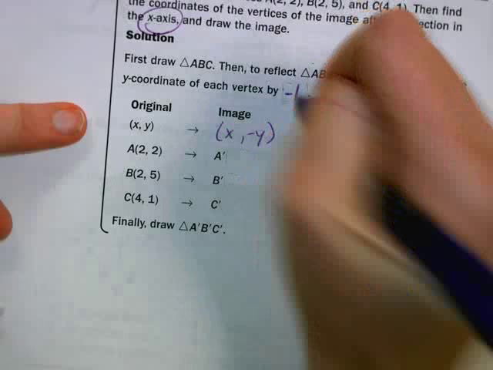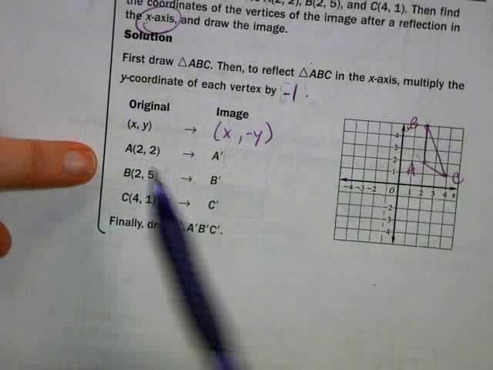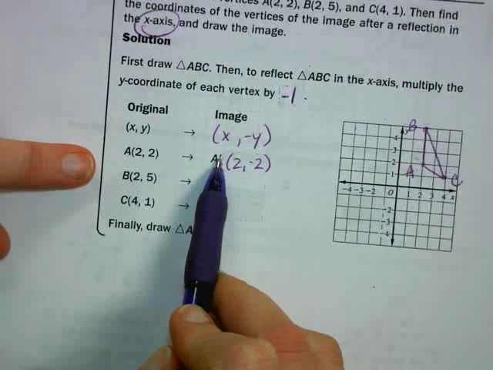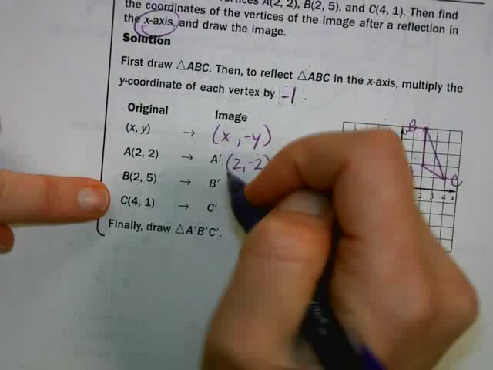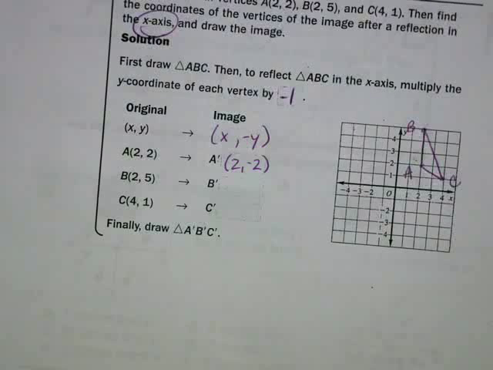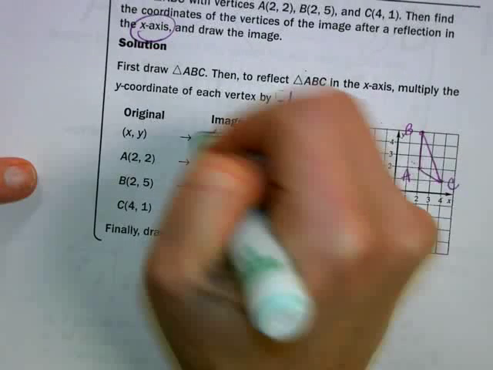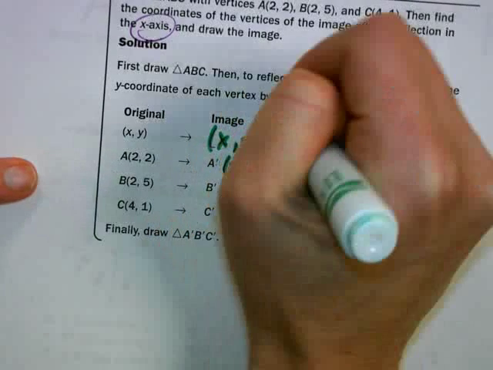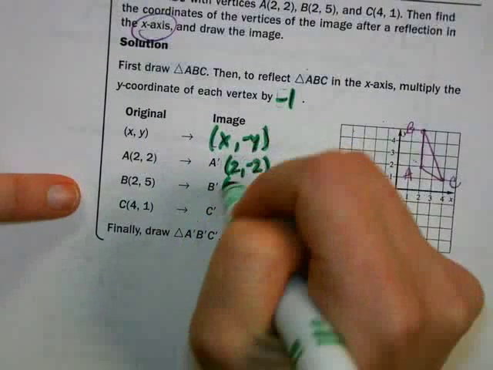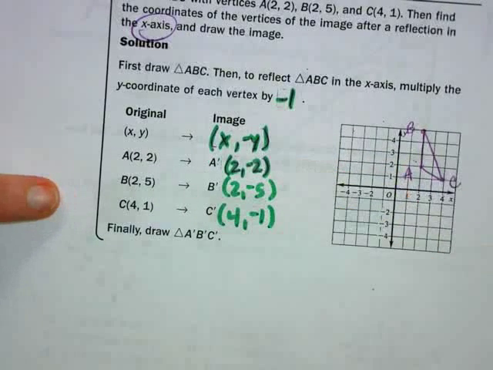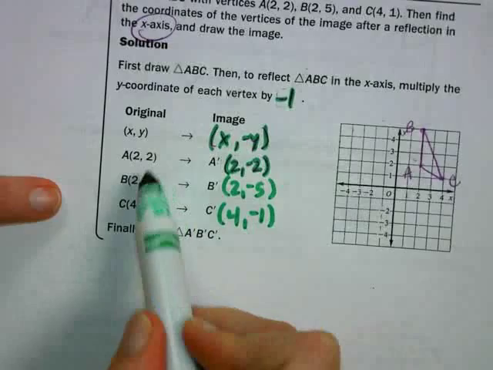Each y coordinate we're going to multiply by negative 1 to flip that sign. So originally A was 2, 2. Now A prime becomes 2, negative 2. Remember, A prime, that's the image, the new one. B is 2, 5. And you know what? I'm going to use a different color right now because I can see I'm writing in the purple, which is what I graphed the original in, and I don't want to do that, or it will be confusing. So this is going to be 2, negative 5, and 4, negative 1. So A is 2, negative 2 now, B is 2, negative 5, and C is 4, negative 1.